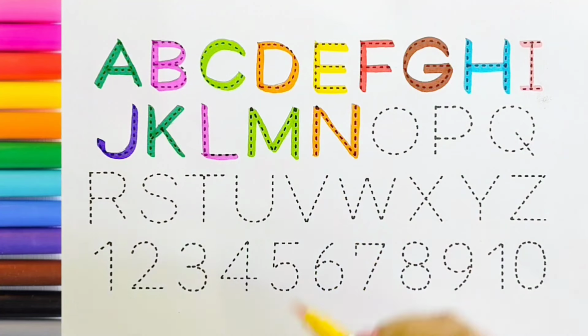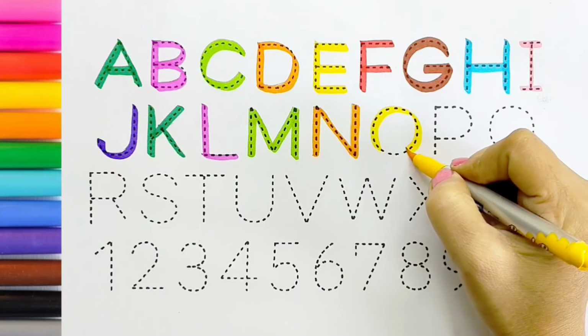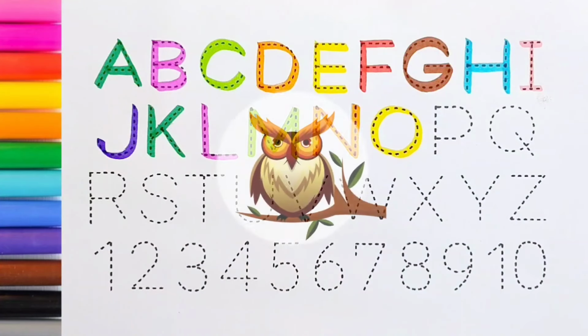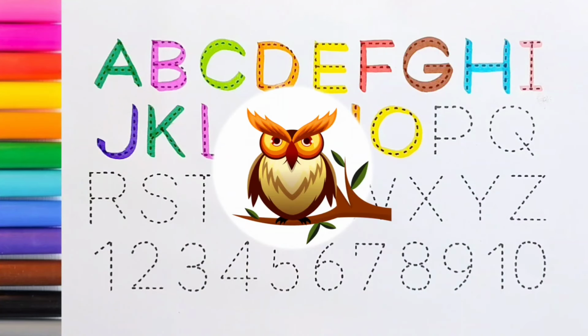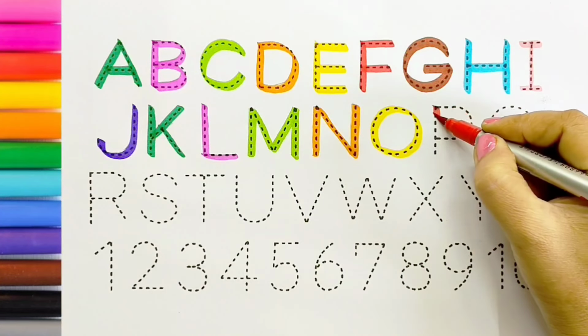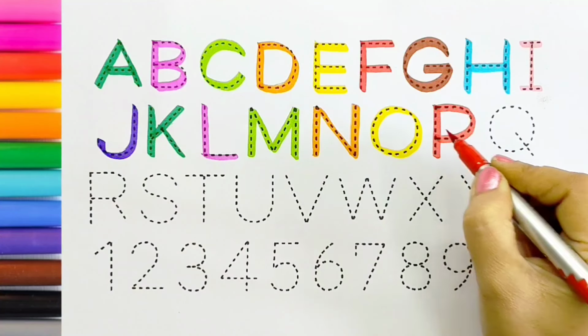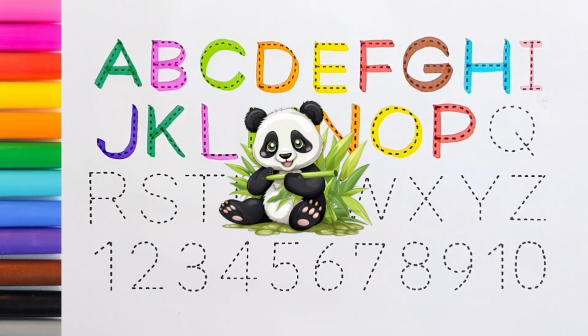Yellow color O. O for owl. Red color P. P for panda.